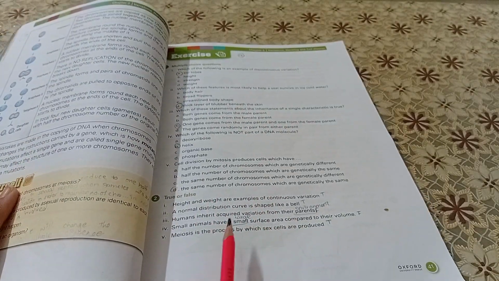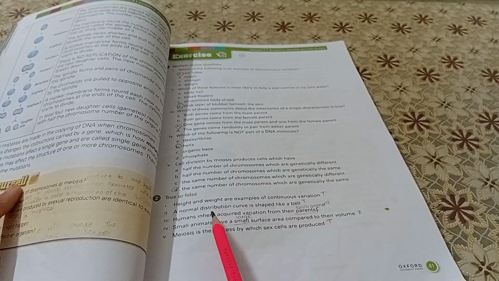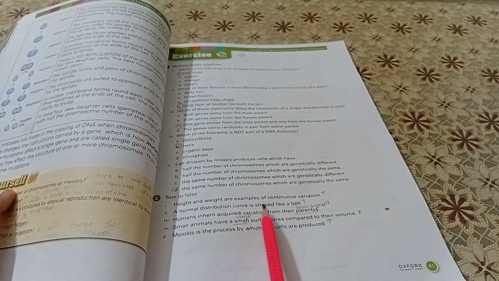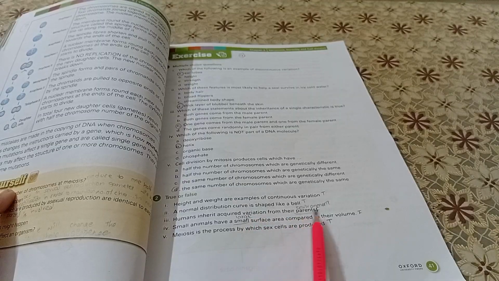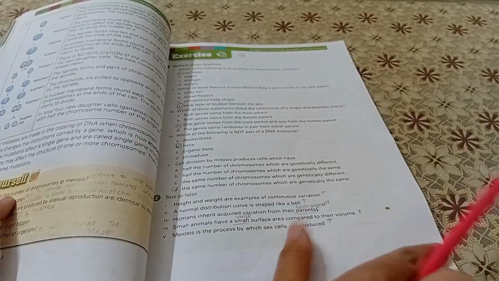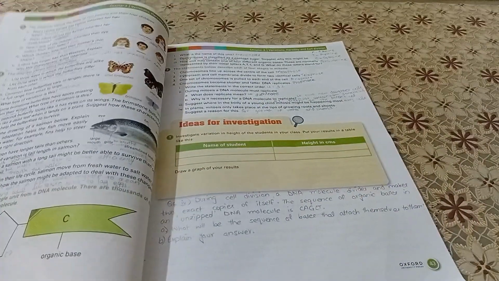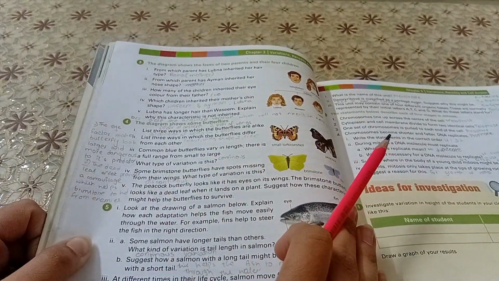Question number 2, true or false? Height and weight are examples of continuous variation. True. A normal distribution curve is shaped like a bell. True. Humans inherit acquired variation from their parents. False. Environment instead of parents. Small animals have a small surface area compared to their volume. False. Large surface area. Meiosis is a process by which sex cells are produced. True.